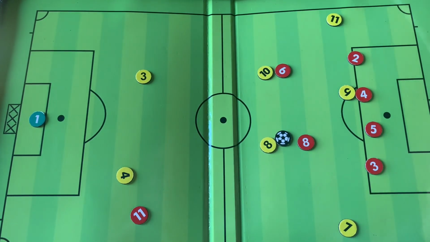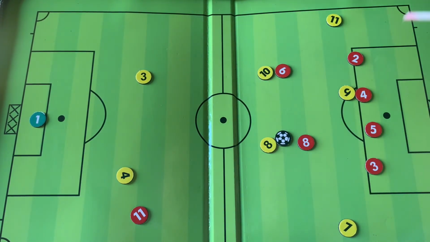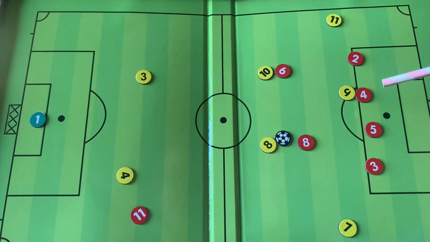Another example of opening up the defense would be checking back for the ball. Let's look at this scenario right here. You can see that we're marked here, here, here, and here. We've got a +1 in the middle, and if we pass the ball into the middle, it's going to be double teamed. Not exactly an ideal situation for the offense.